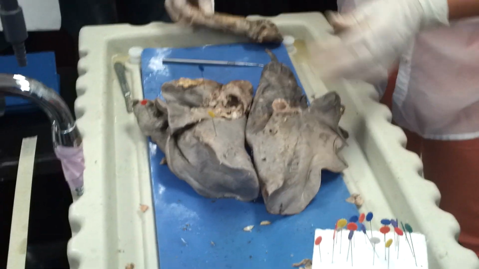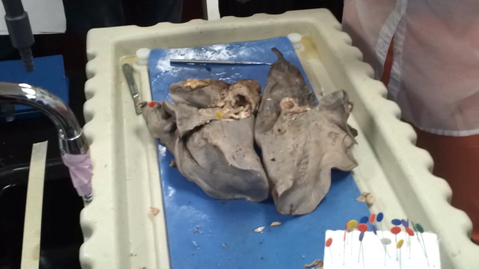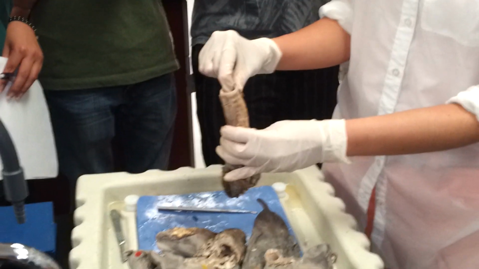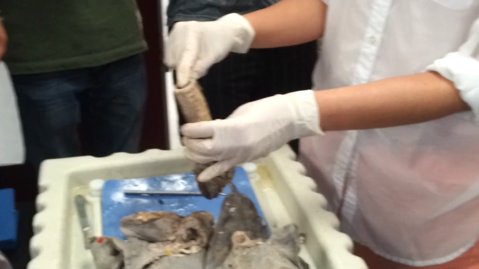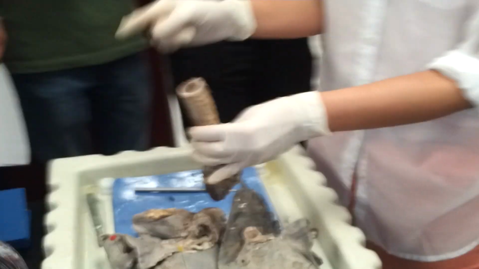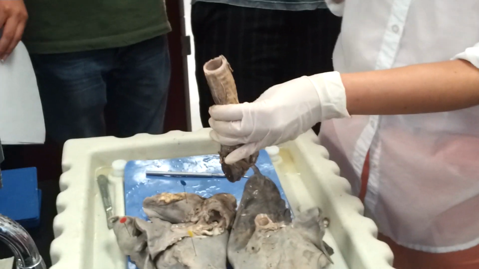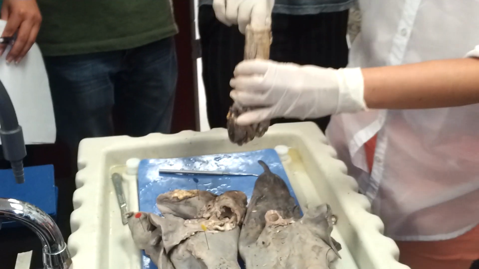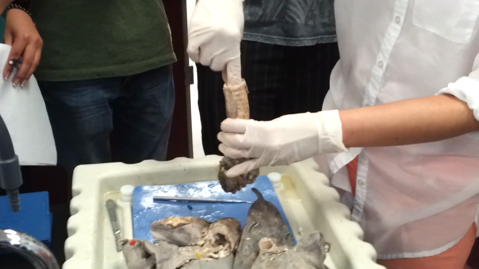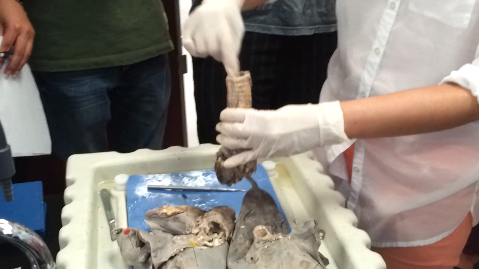Yeah, spongy. And then remember I said also that the trachea has what type of tissue? Pseudostratified, ciliated, columnar epithelial. Pseudostratified ciliated columnar epithelium. Right? So if you feel the inside of the trachea and you just kind of push against it, it feels really velvety. So if you guys want, you can do that. Because you can feel the cilia.